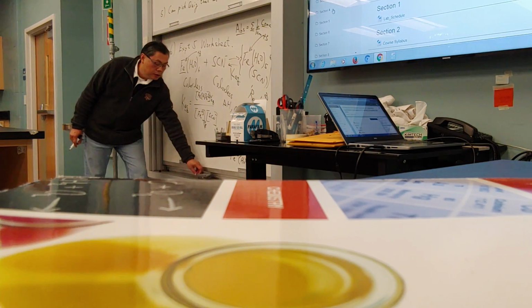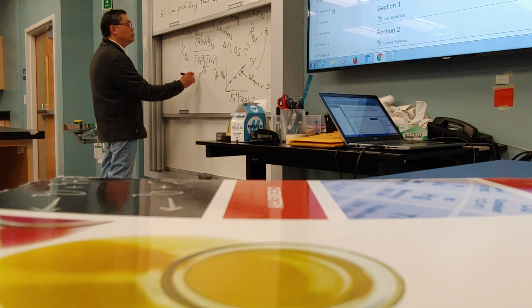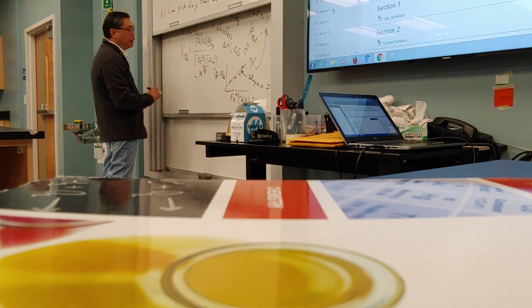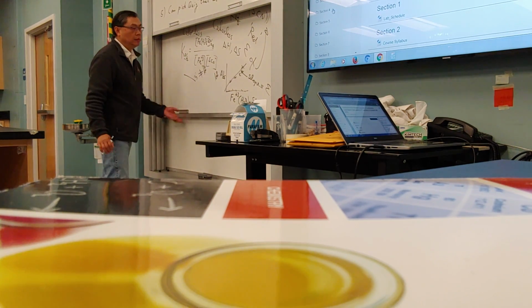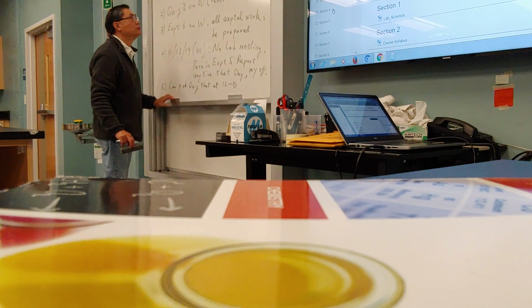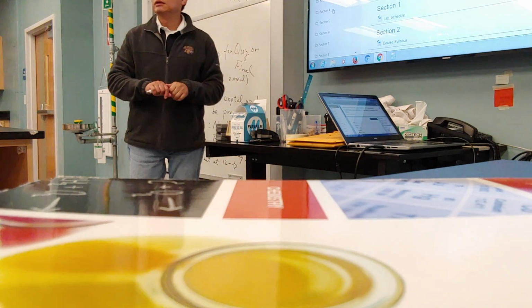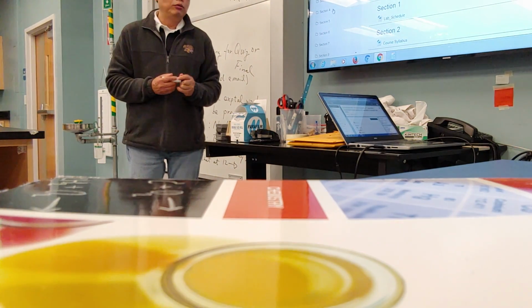But equilibrium is different than the initial. All right. Keep going. So with this in mind, all right, let's take a look at our worksheet.